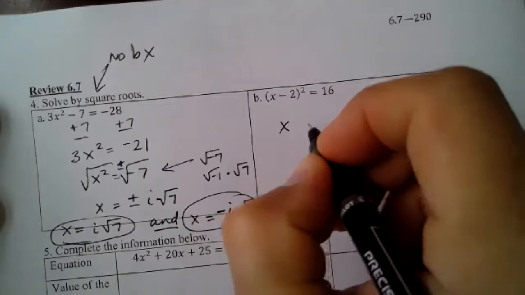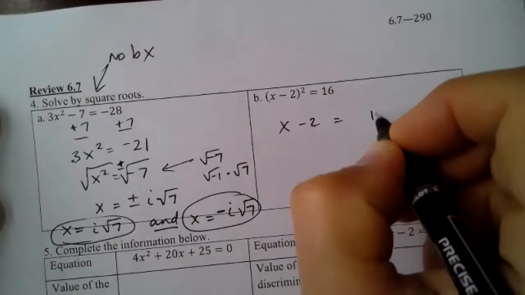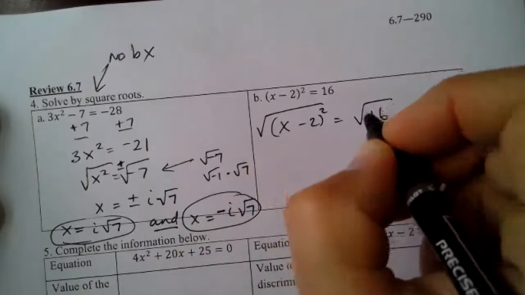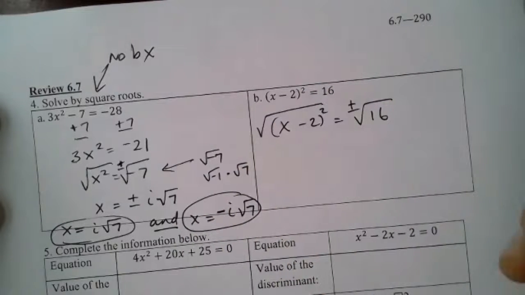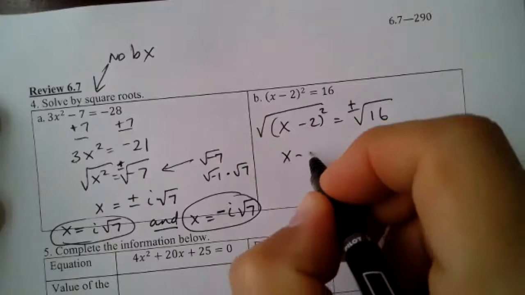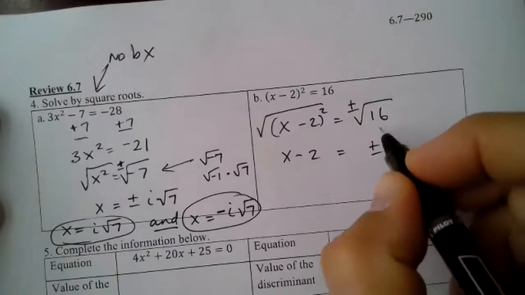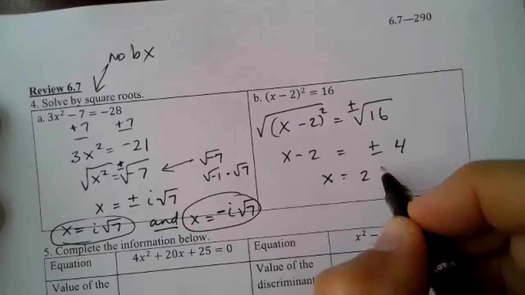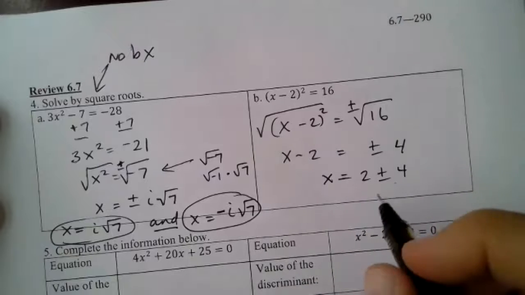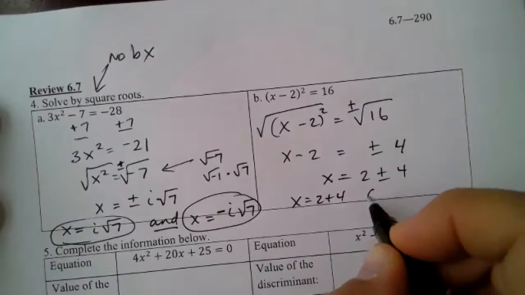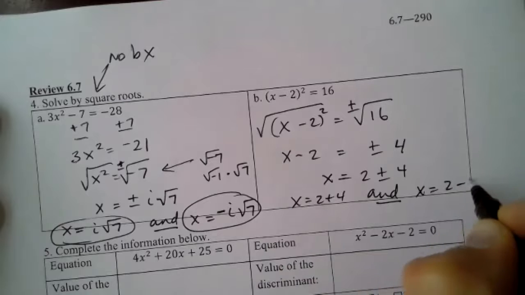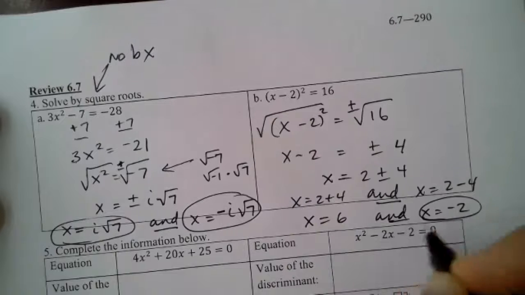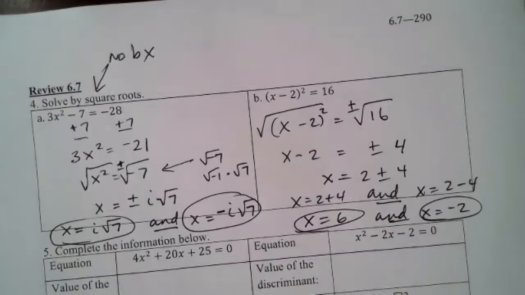let's square root. Okay, first off, let's square root this right here. So we'll square root here and square root here. Remember to put the plus or minus on the right-hand side. Now that square cancels that square root, and we have x minus 2 equals plus or minus the square root of 16, which is 4. All right, and so we're going to add 2 to both sides. So x equals 2 plus or minus 4. So my final answer is x equals 2 plus 4 and x equals 2 minus 4. So x equals 6 and x equals negative 2. So there's your 2 answers there, okay? All right, that's how that works out.